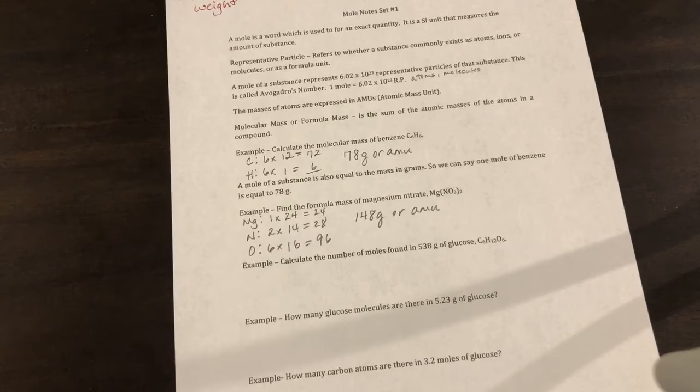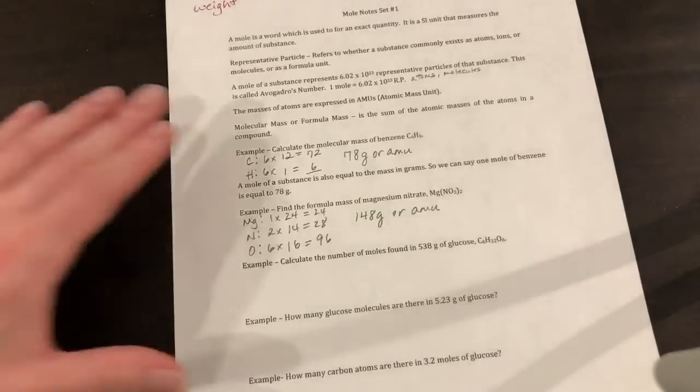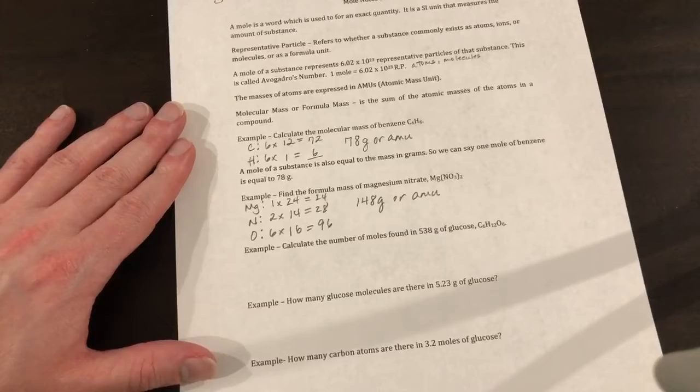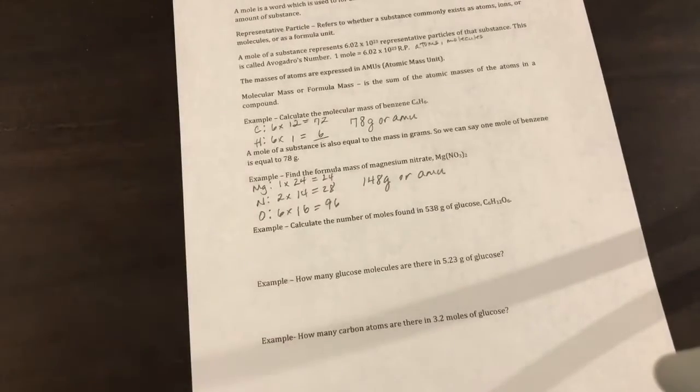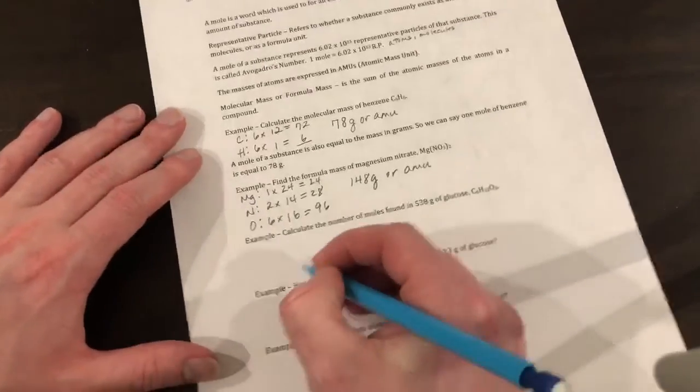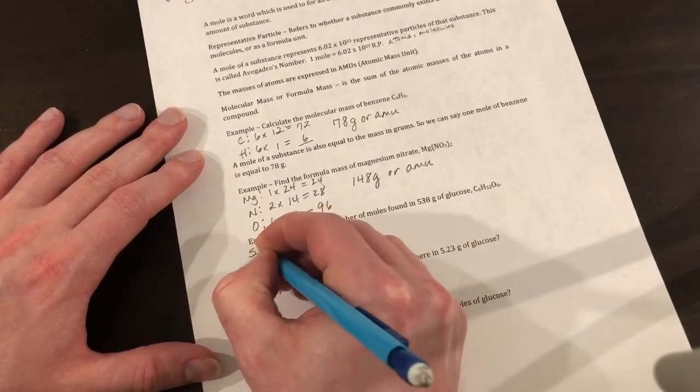So let's get into some mole calculations. Calculate the number of moles found in 538 grams of C6H12O6, which is glucose. Glucose is produced from photosynthesis. You take CO2 plus water, you get glucose plus oxygen. So what I do is I start with my grams.